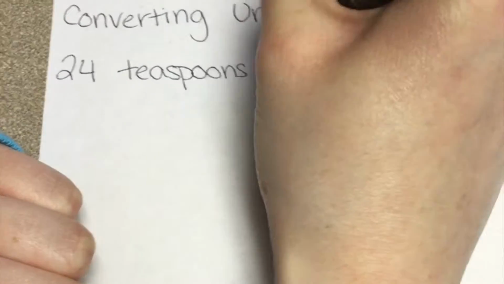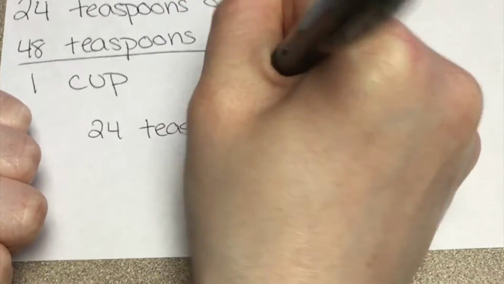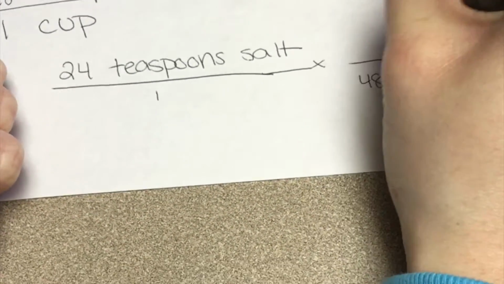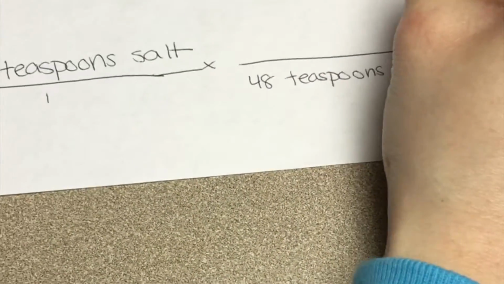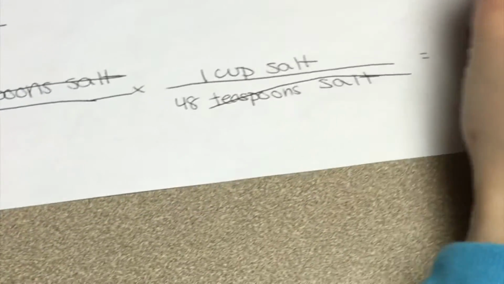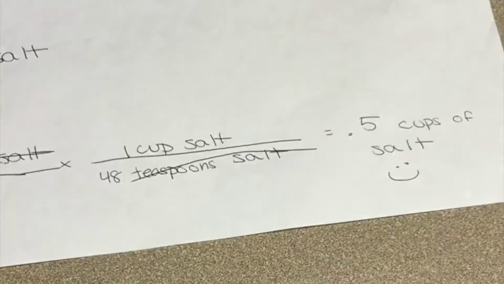Converting units is when you convert one unit to another unit, such as converting teaspoons to cups. In this example, we have 24 teaspoons. We know that there are 48 teaspoons in a cup. So how many cups can we produce from 24 teaspoons? Using stoichiometry, we can see that 24 divided by 48 is 0.5. Therefore, we can produce half a cup from 24 teaspoons.